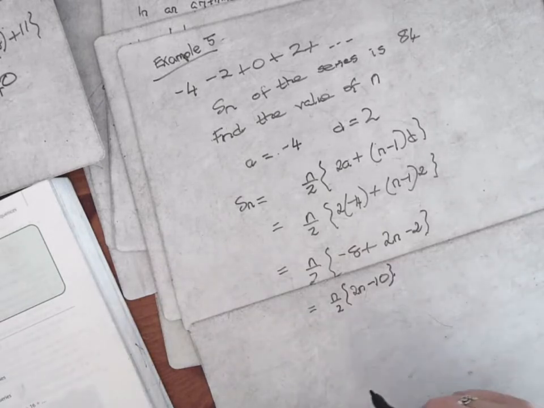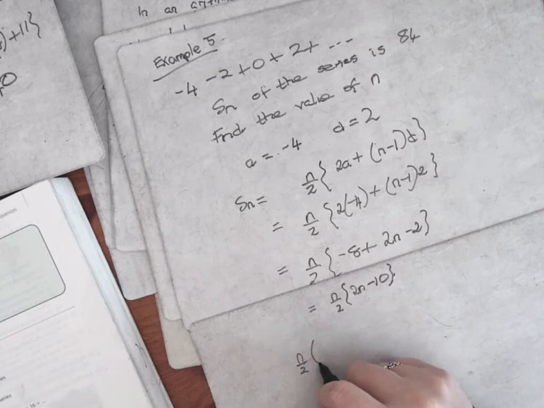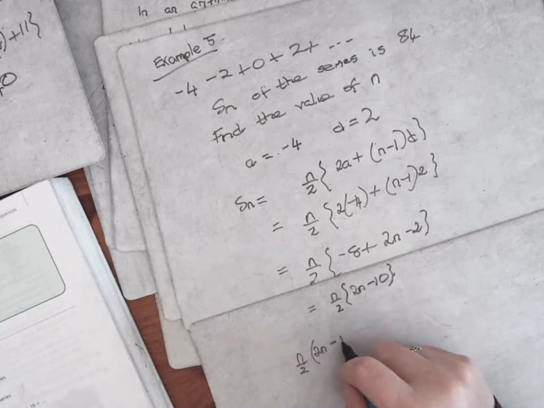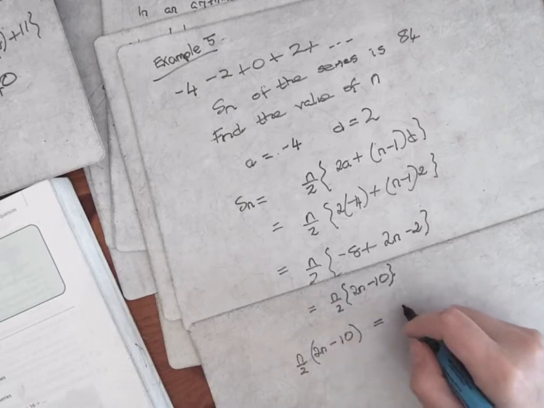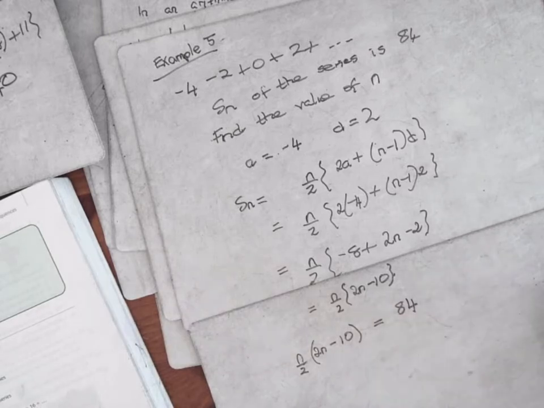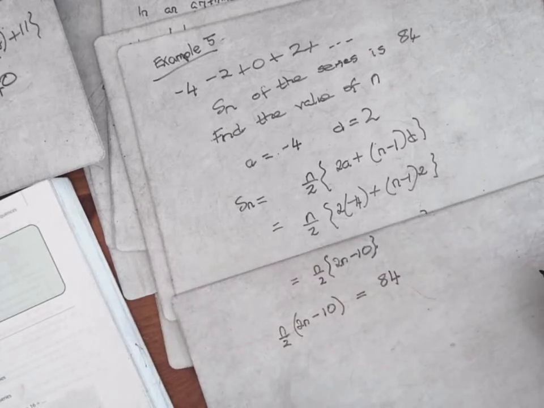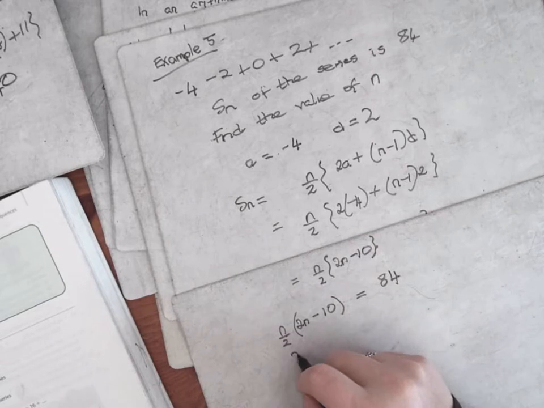Okay, but this is how you do it with algebra. You go n over 2 into your bracket. I'm changing that to a round bracket now. N over 2 into 2n minus 10, and the answer you got, so you filled in something for n and you got 84. So that would be 2n squared over 2, multiplying n over 2 times 2n.